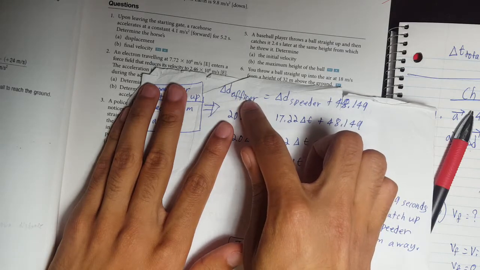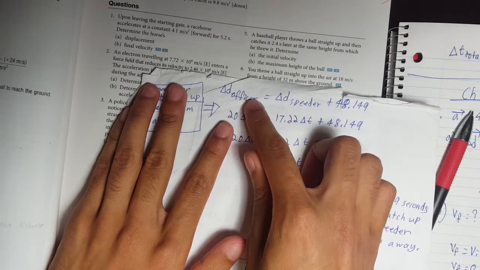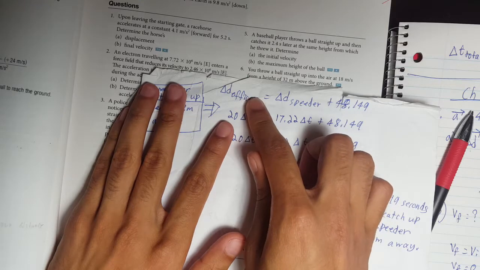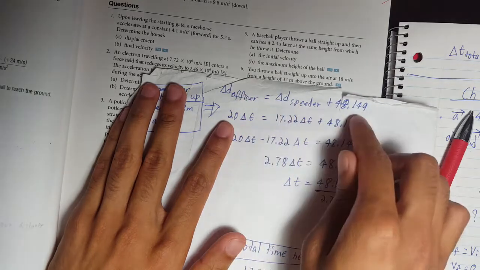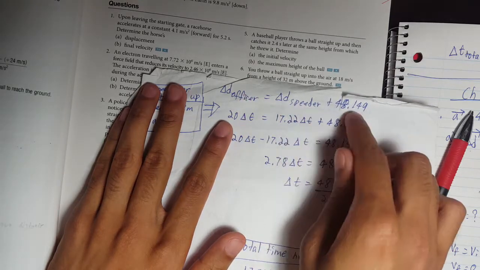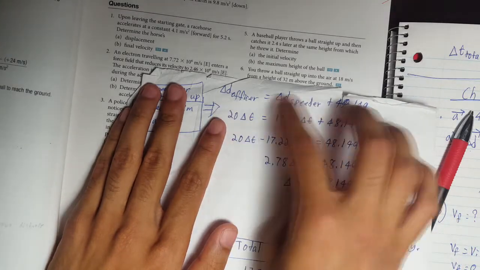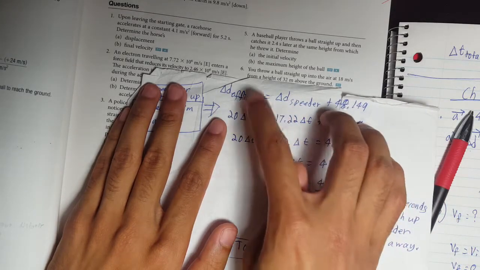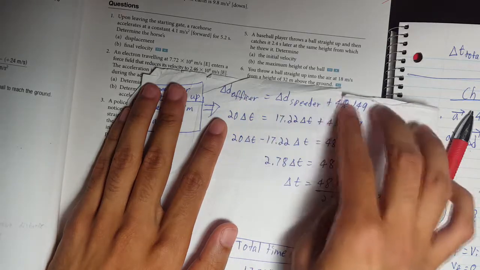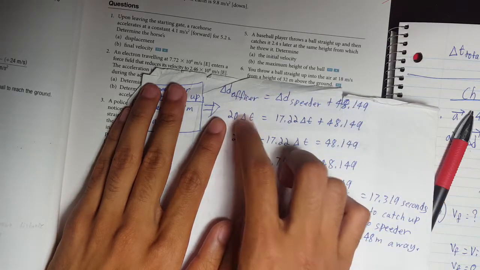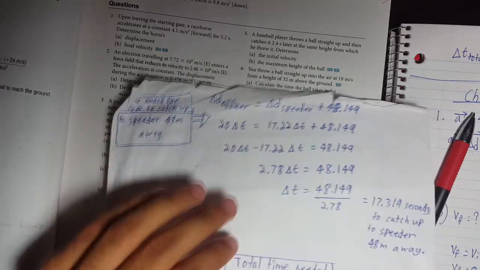So once the officer catches up to the speeder, the officer's displacement is going to equal the displacement of the speeder plus 48.149. That's why I equated them, because I want to find out when the officer catches up to the speeder.